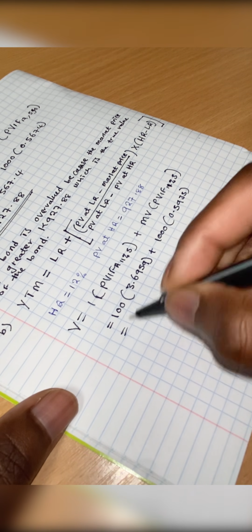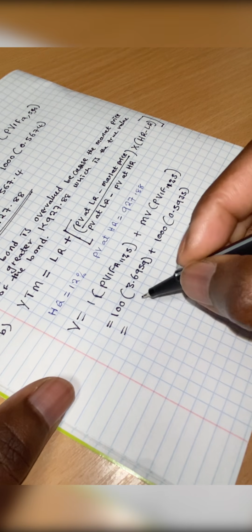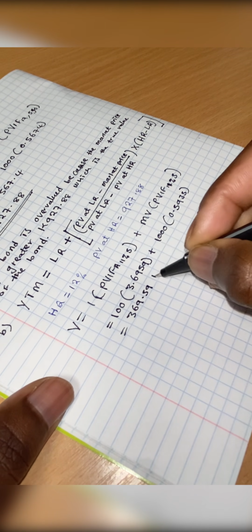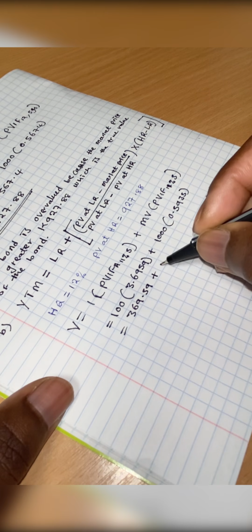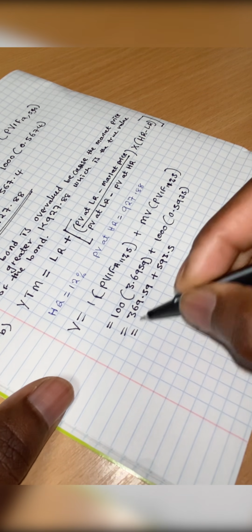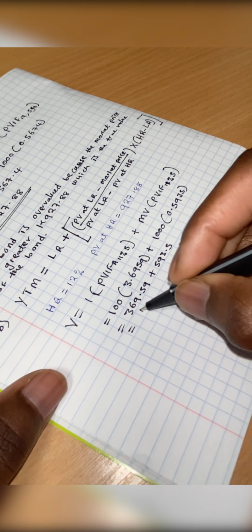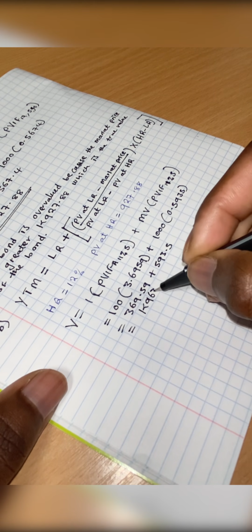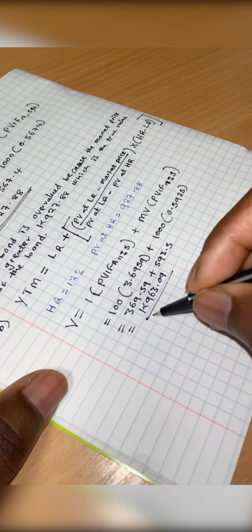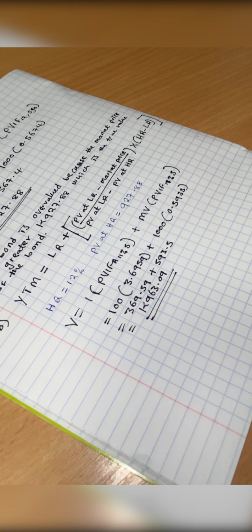Okay, so when I punch here, what am I getting? This is giving me 369.59. Then here it's giving me 593.5. So when I add these two, the value of the bond is giving me 963.09. So what have we noticed? This is bingo. Good, this is what we want. It has passed. We actually have a bigger amount than the market price.